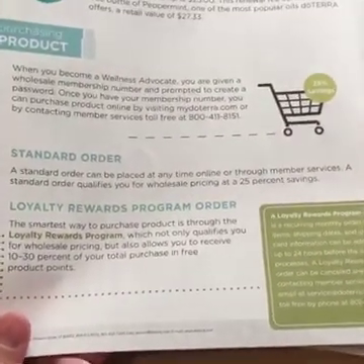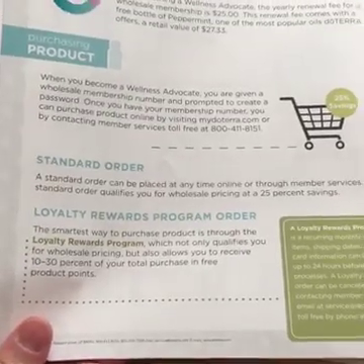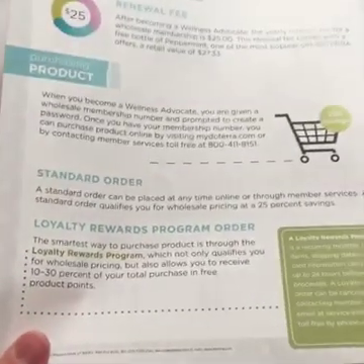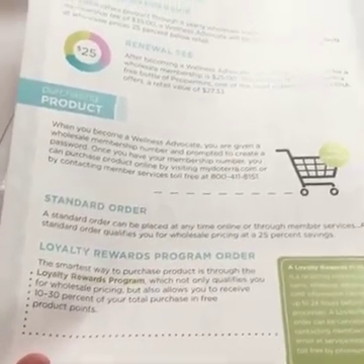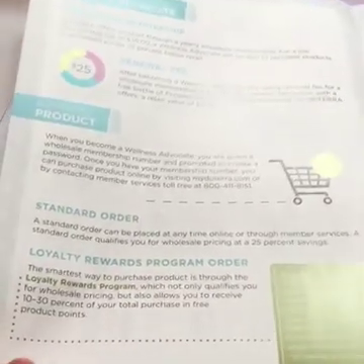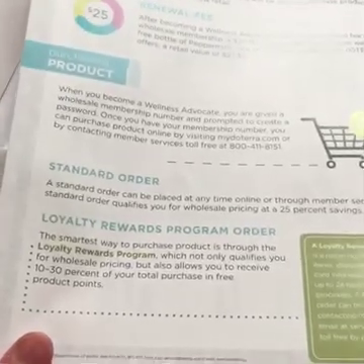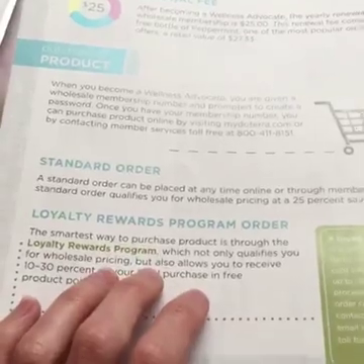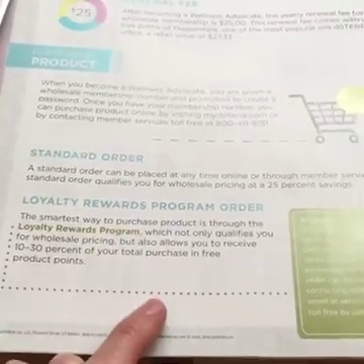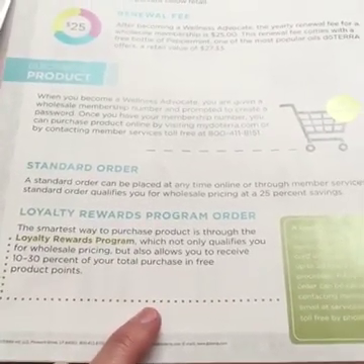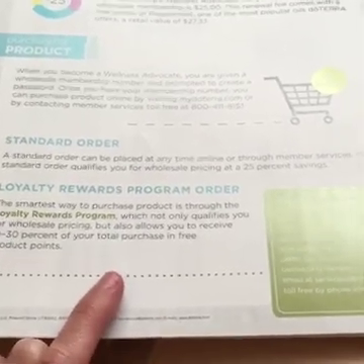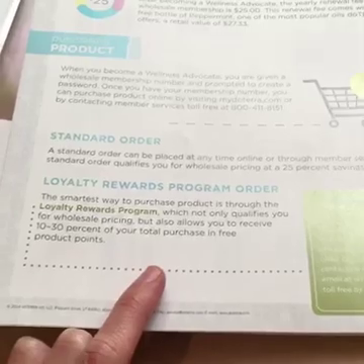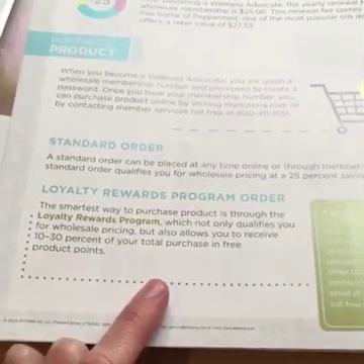Say you decide, okay, I know I want to order at least 1 thing a month because I am going for this lifestyle change, and I know I want things like the kids' vitamins, or I want to try the ointment for cuts and scrapes, or I want to try the deep blue rub for my sore muscles. Then I highly recommend ordering through the Loyalty Rewards program, because you're going to get free product credits back as you order, and you're going to get 100% back of your shipping costs. So keep that in mind.